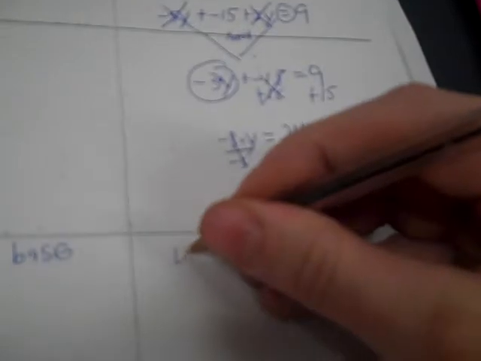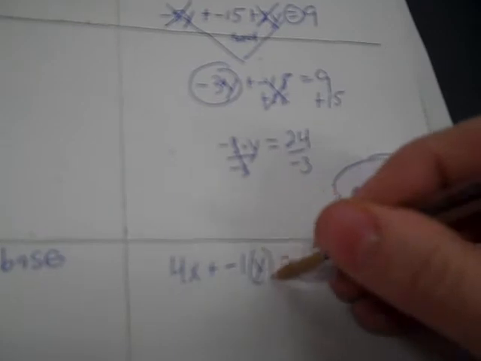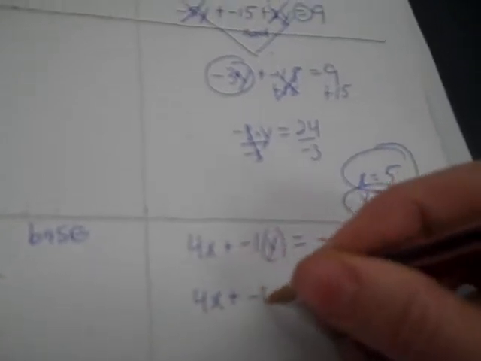Okay, next problem. This is my base, because the letter's by itself. And now I write the other equation. Put x and y equal down there at the bottom. So I write the other equation. 4x plus -1y equals -15. So the letter by itself is y. So now I put the y in parentheses. So I've got 4x plus negative 1, parentheses, but leave it empty, and then equals negative 15.